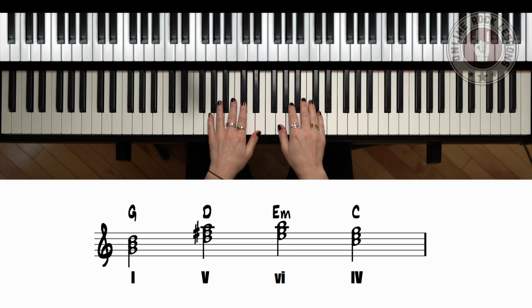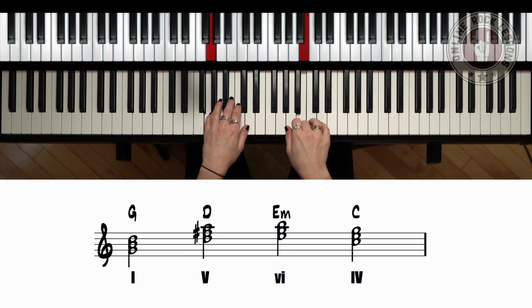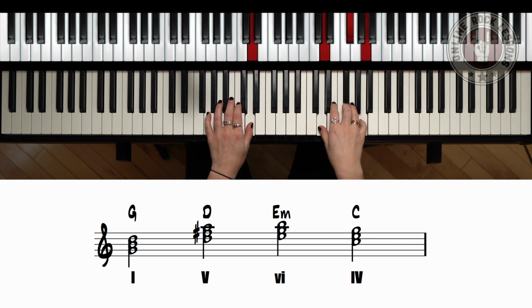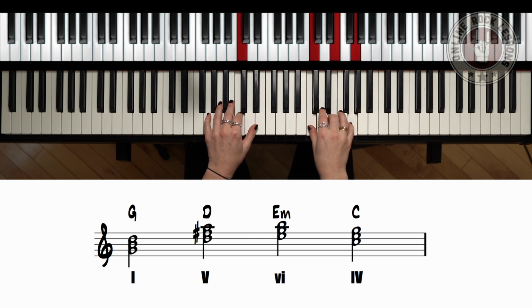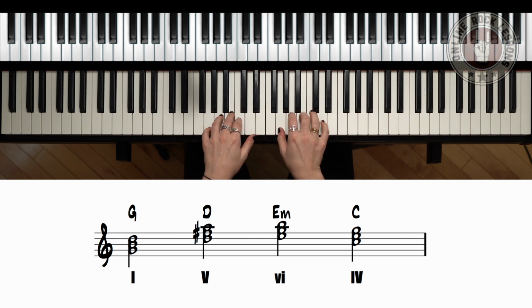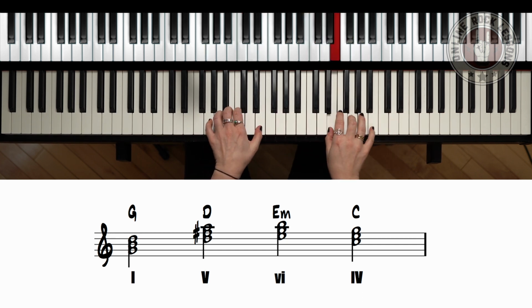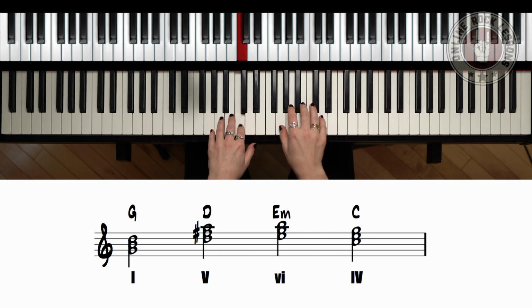Let's do the 1, 5, 6, 4 in G major. So 1, 5, 6 is E minor, and 4, C major. And there you go. 1, 5, 6, 4.